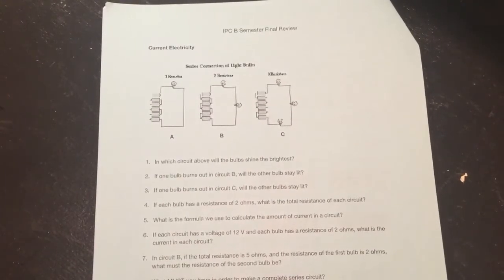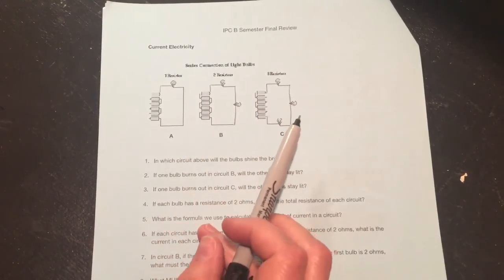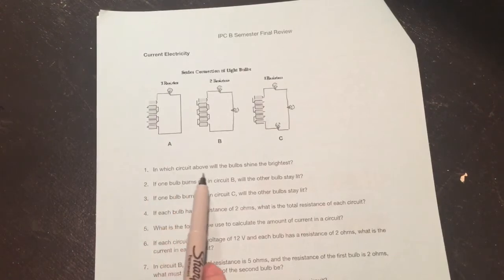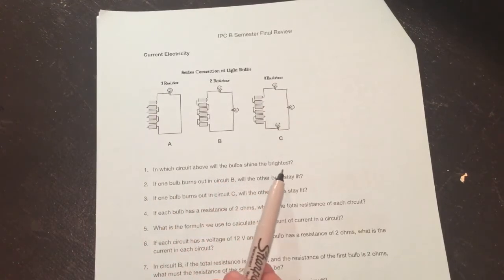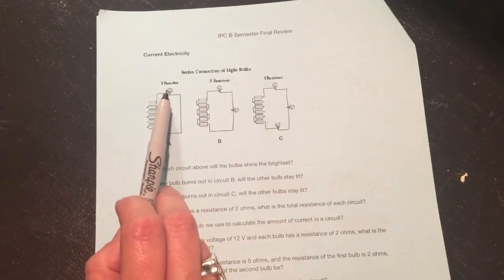All right, we're going to talk about current electricity. I already went over this picture with you guys in class, but I'm going to go ahead and discuss it again here real quickly. Number one, in which circuit above will the lights shine the brightest? That's going to be the one where we have only one light bulb.